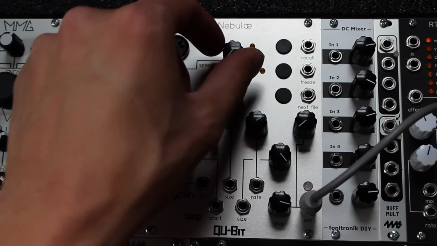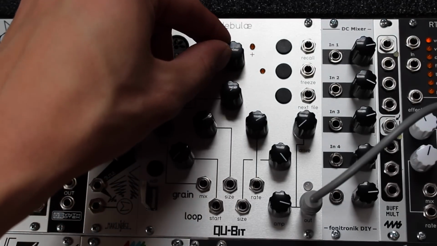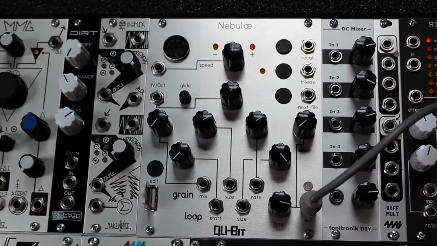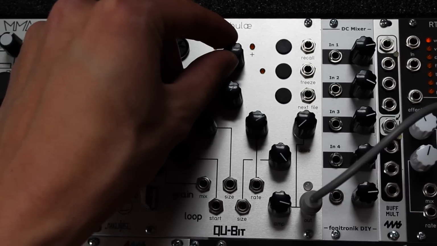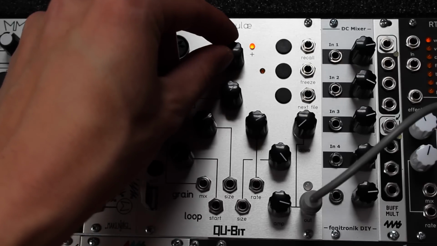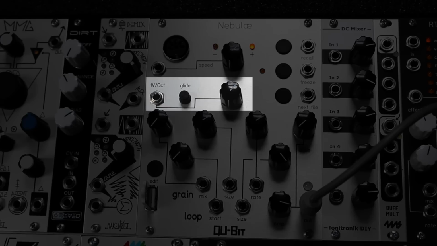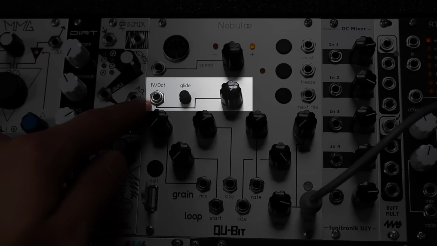The loop will be as slow as possible when the speed knob is in the middle and both the positive and negative LEDs are no longer illuminated. Underneath the speed control is the pitch control and its 1 volt per octave CV input.